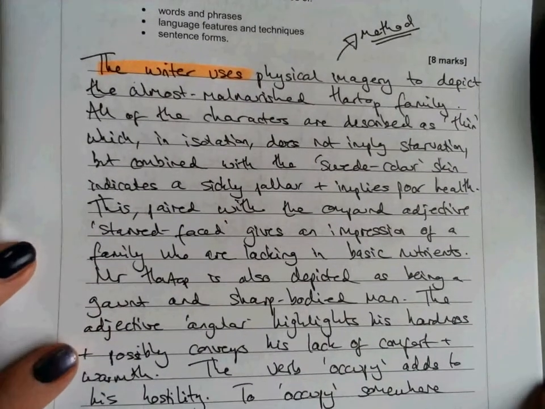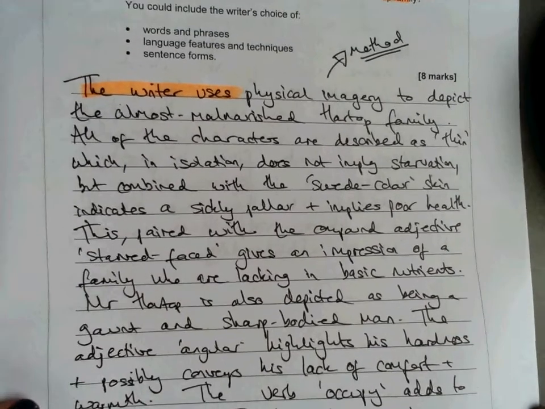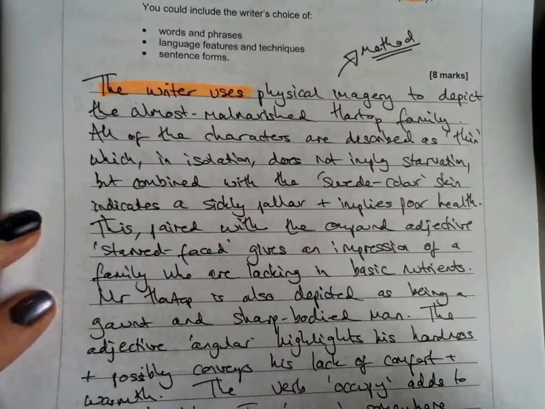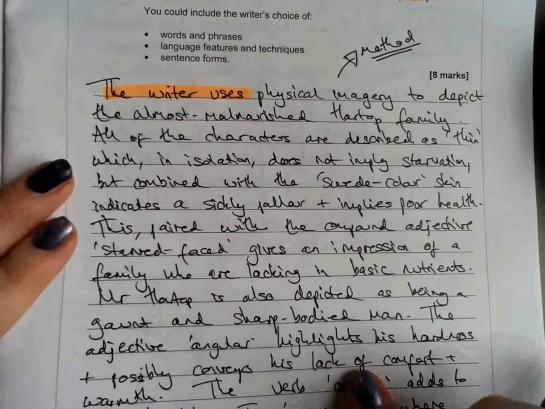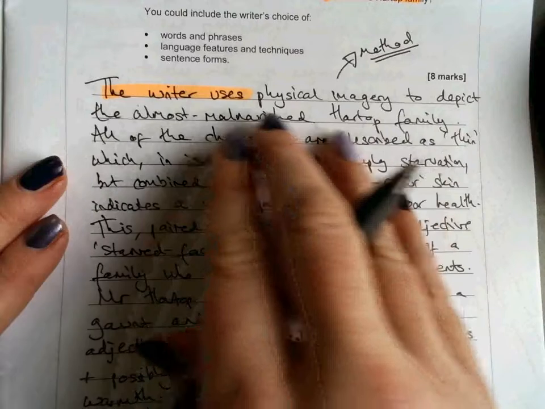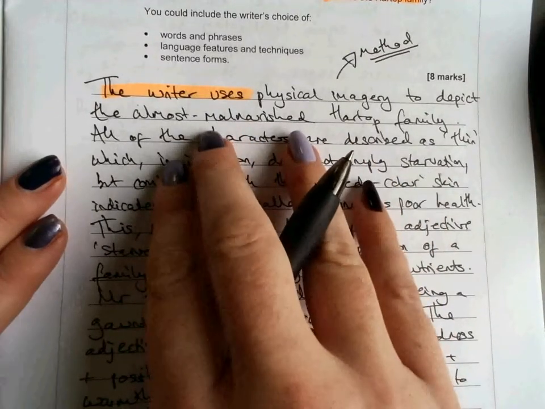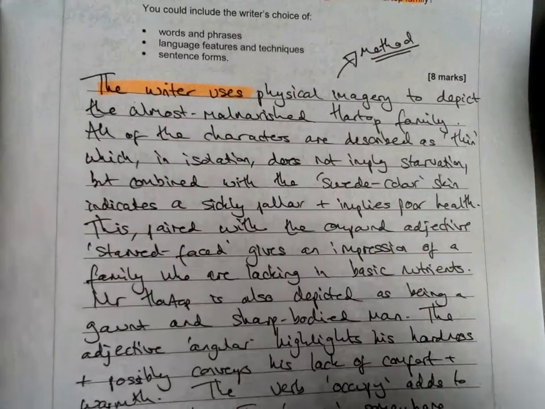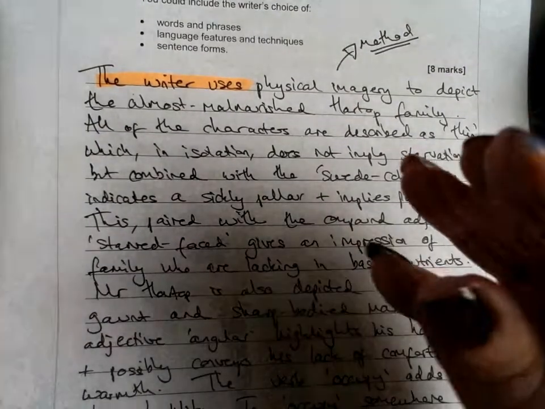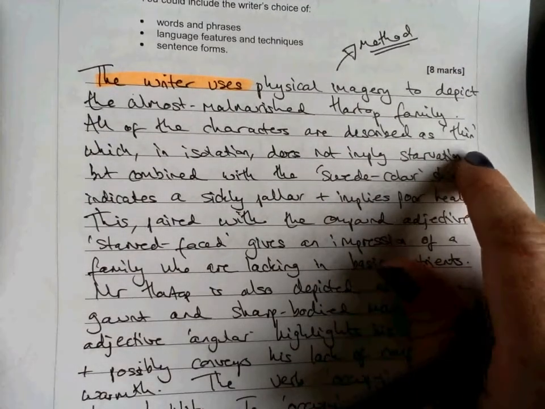So in my response, I'm going to say the writer uses physical imagery to depict the almost malnourished Hartop family. I've been doing some work with my classes around topic sentences, just making a first opening point, and if you don't want to jump to conclusions, almost is a really helpful word: almost malnourished. I'm grouping together, finding clusters and patterns of language here.